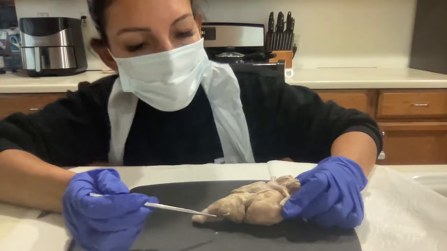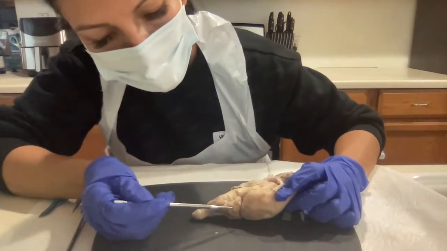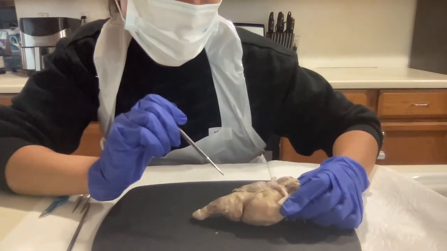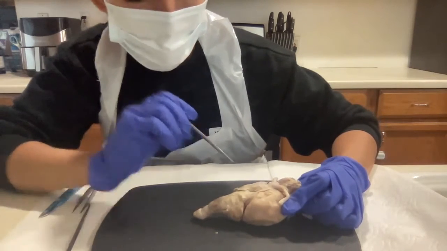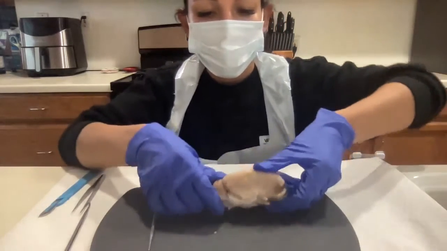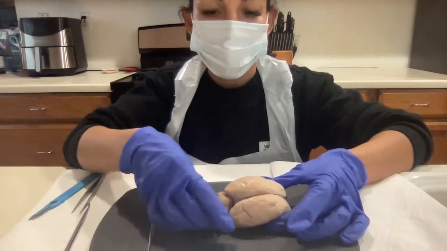All right. And let's not forget the cerebellum here. All right, I think we got everything. Let's go ahead and get a superior view.